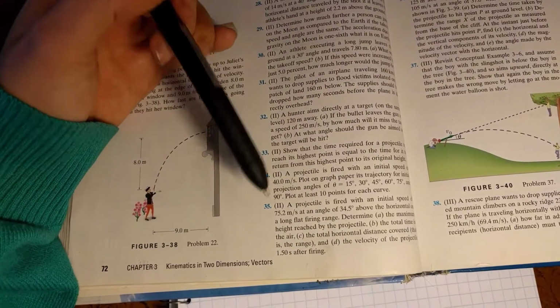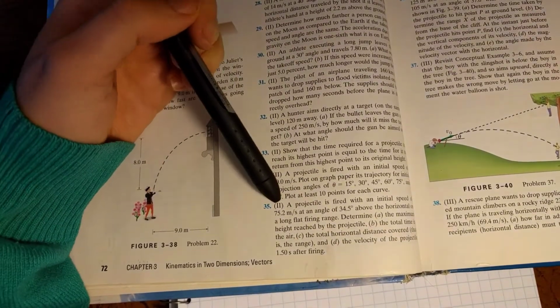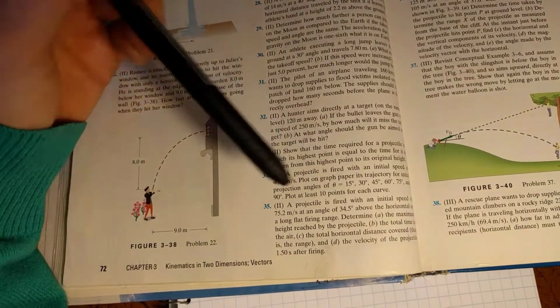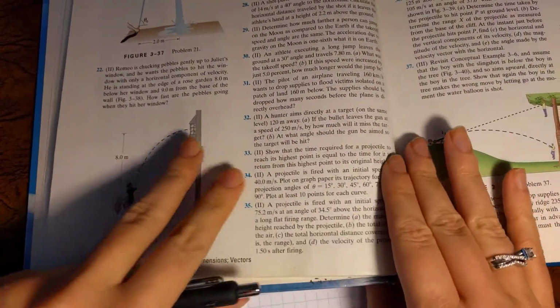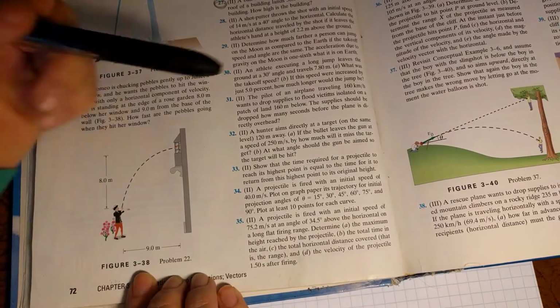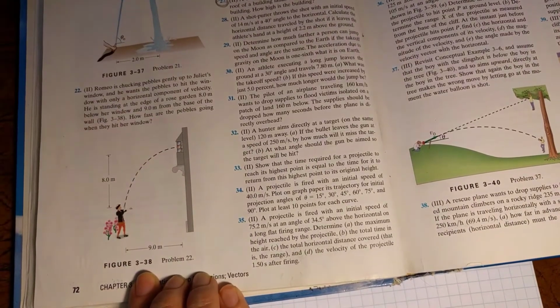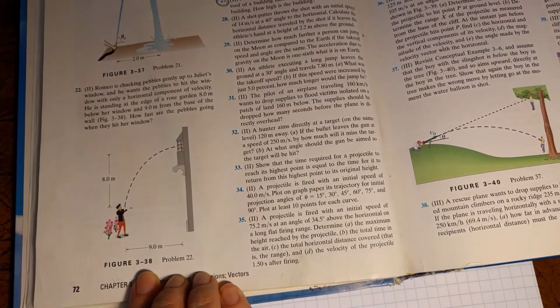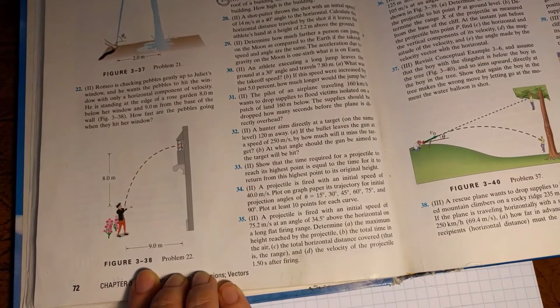Everyone, so we're solving this problem here, number 35. So here we have a projectile being fired with an initial speed of 75.2 meters per second at an angle of 34.5 degrees above the horizontal along a long, flat firing range.